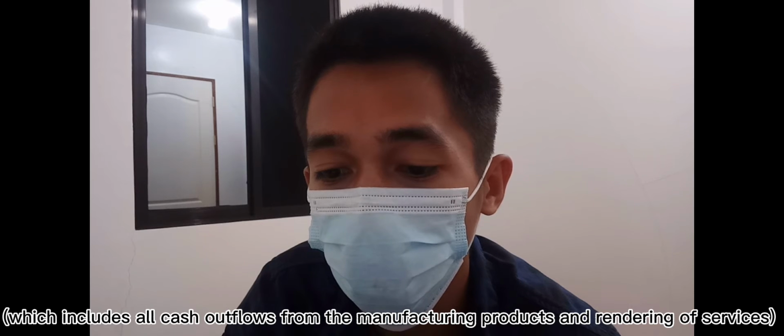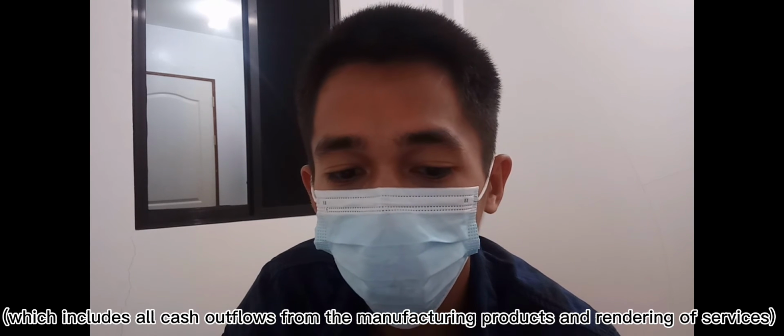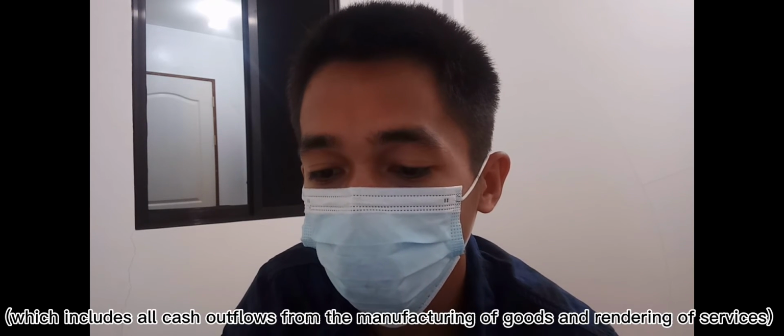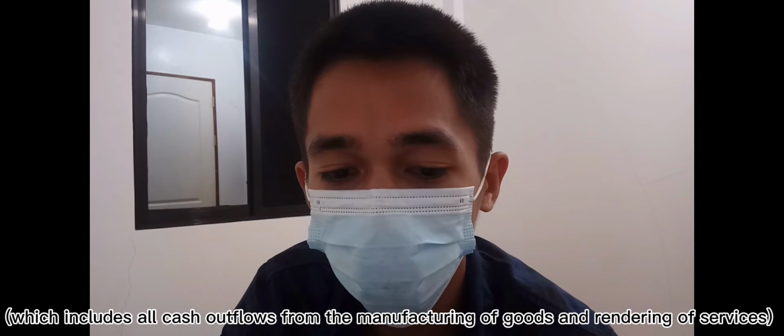Second, let's proceed to the second component, the income statement. The income statement includes revenue, which includes all cash flows from the manufacturing of products and rendering of services; expenses, which include all cash outflows from the manufacturing of goods and rendering of services; and all profits and losses that are not attributable to the ordinary course of business. Excess of revenues over expenses results in profit and vice versa, resulting in loss for the business during the period.